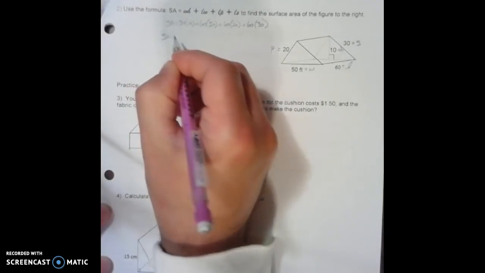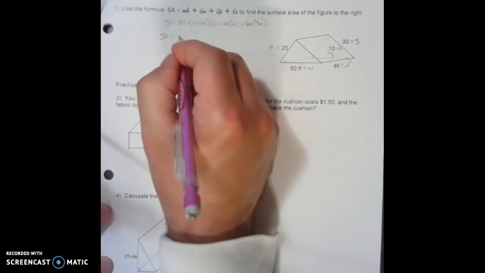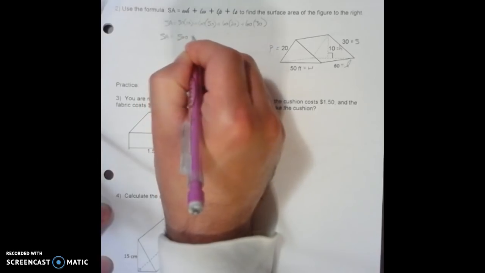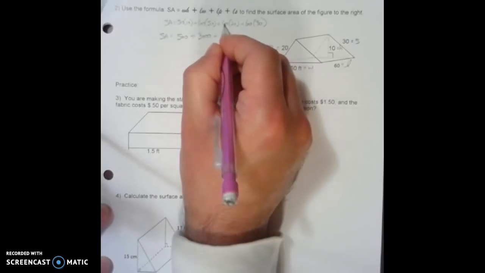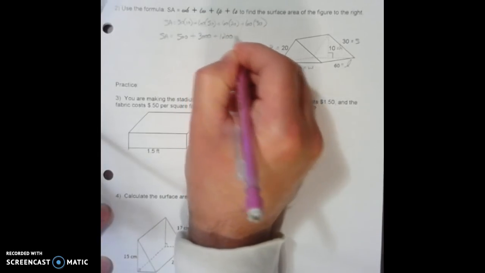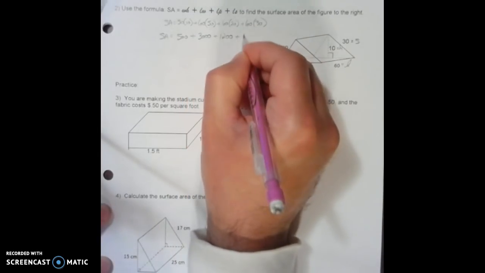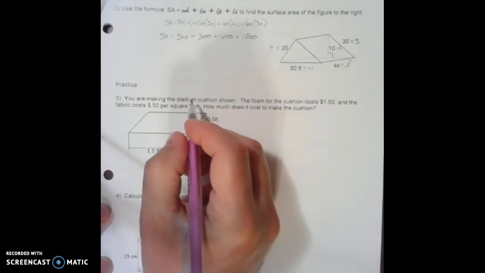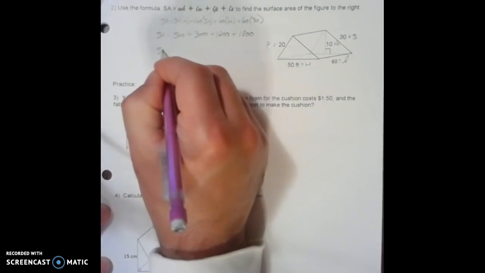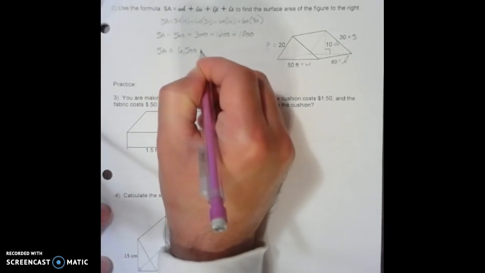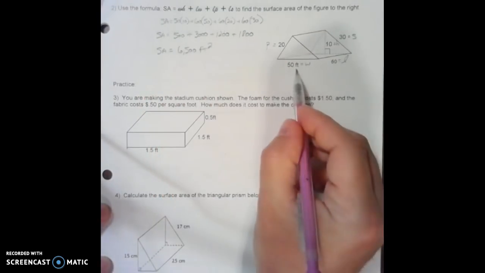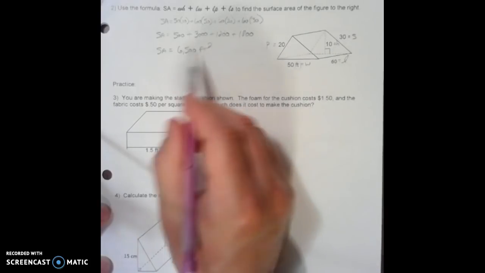Now we'll do our multiplications first. 50 times 10 is 500, plus 60 times 50 is 3,000, plus 60 times 20 is 1,200, plus 60 times 30 is 1,800. Now all I have to do is add those together, and I end up with 6,500 square feet. We can see right here that the units were feet, and for area it has to be square feet.